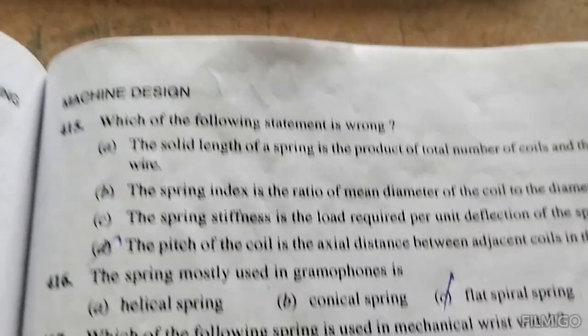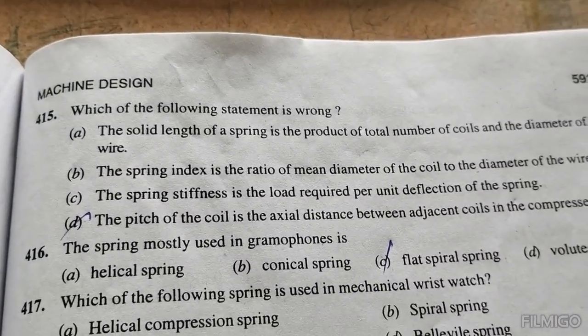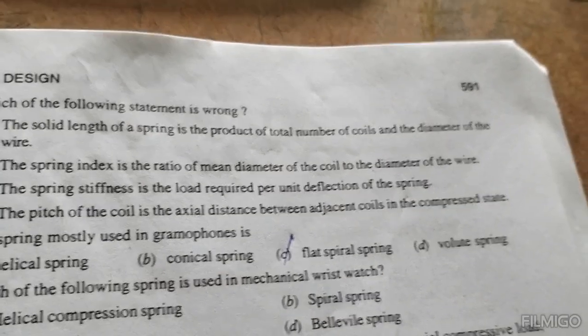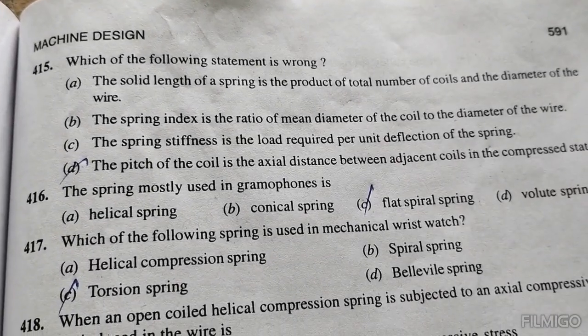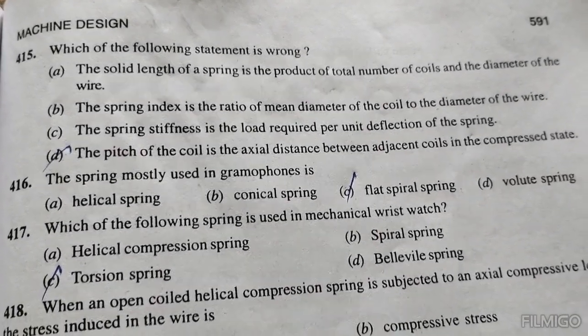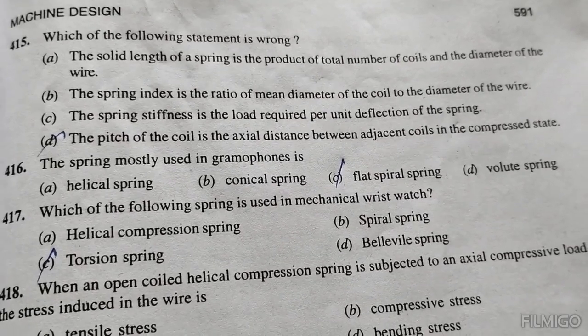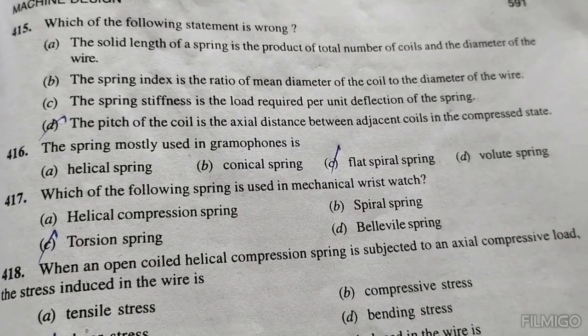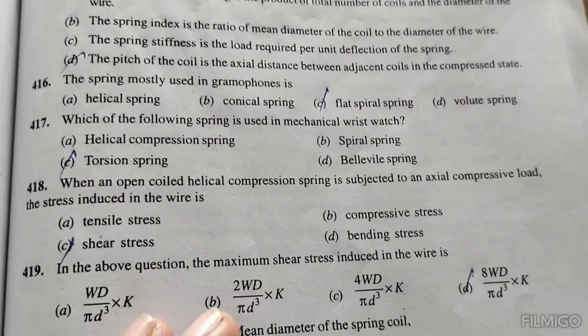Which of the following statements is wrong? The pitch of the coil is the axial distance between adjacent coils in the compressed state. The spring mostly used in gramophones is a flat spiral spring. Which of the following springs is used mechanically? The torsion spring.